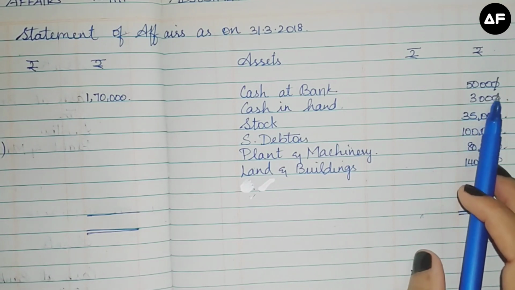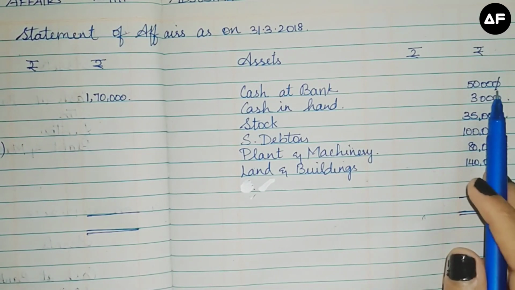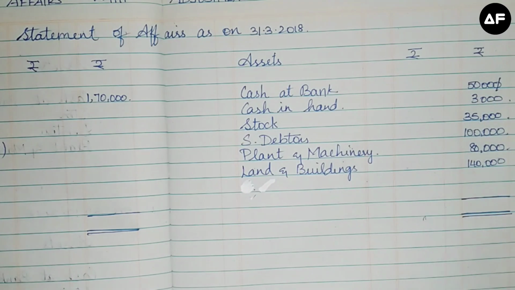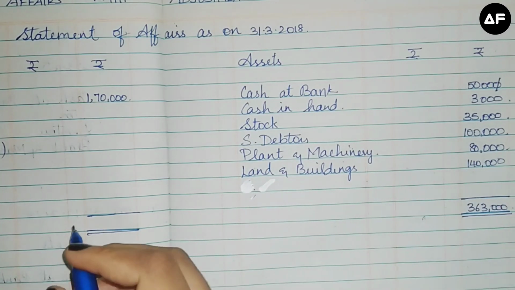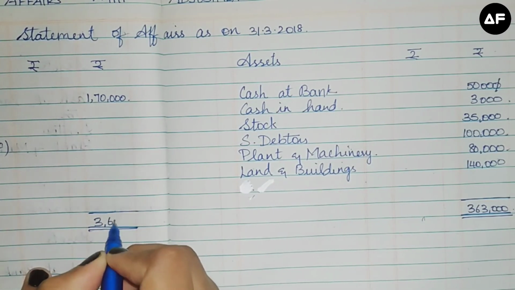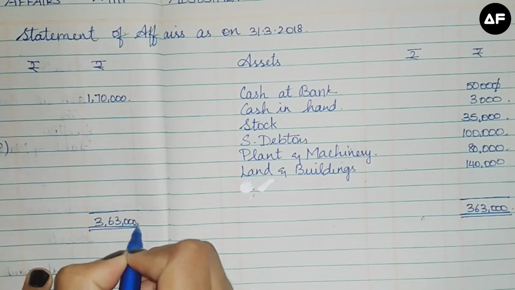So previously I've written 50,000, but that's wrong. I'm sorry. It is only 5,000, that is cash at bank. So when we add up all the asset side, we get a total of 363,000. So I'll transfer the total. This is a grand total. So this has to be written on both sides of the debit and credit.